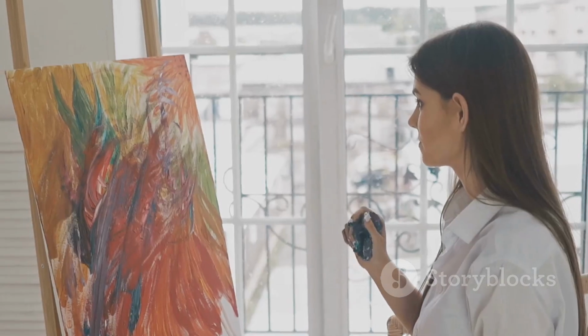Your guide to painting the complexity of LLMs. Get those brushes moving and bring your vision to life.